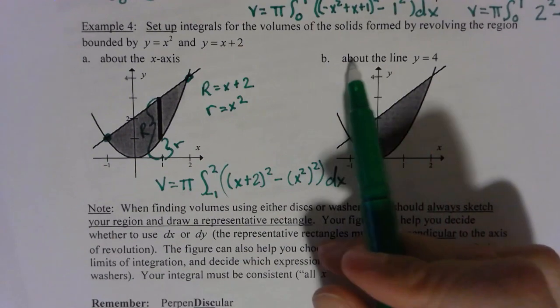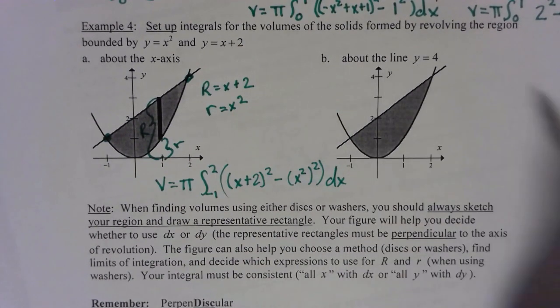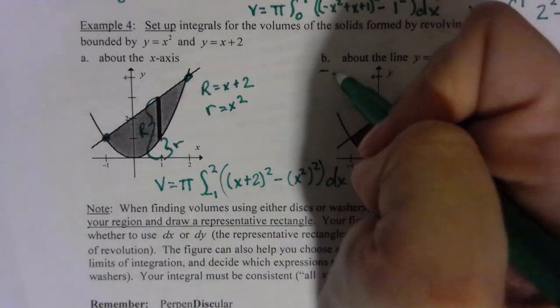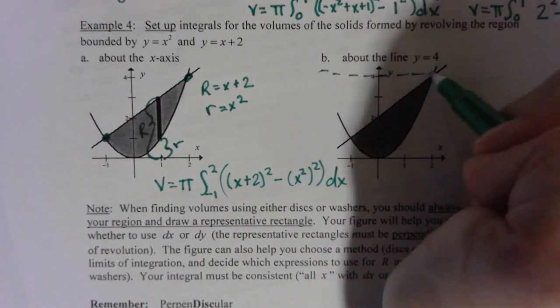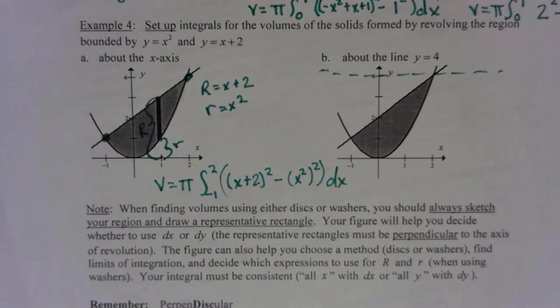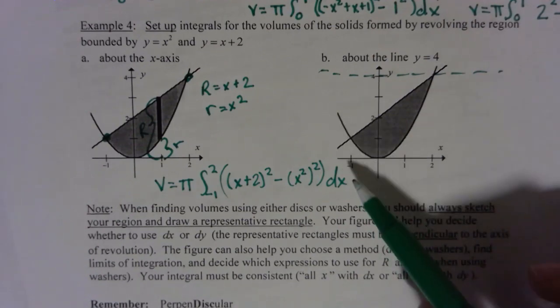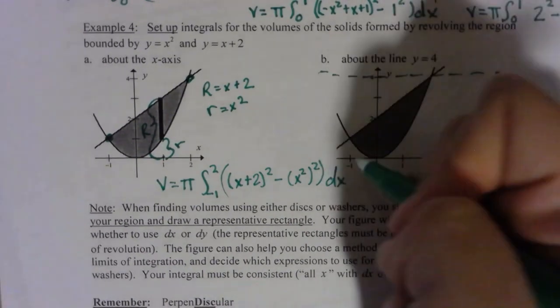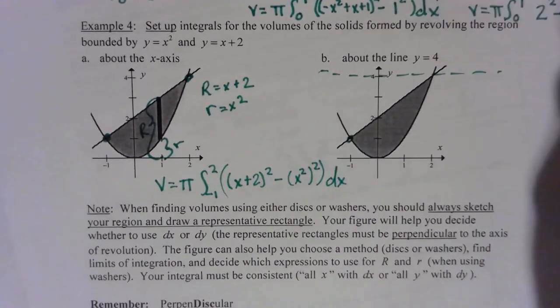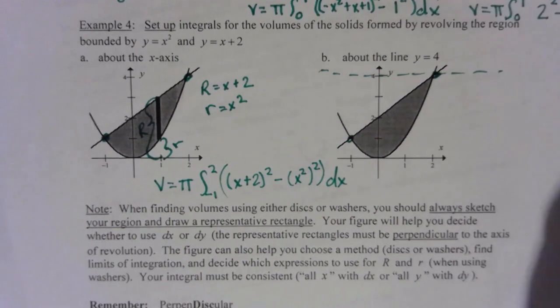Now we're going to revolve it about the line y is 4. So we're revolving it on this horizontal line. Okay. We still have the same limit because we're dealing with x's. So from -1 to 2.